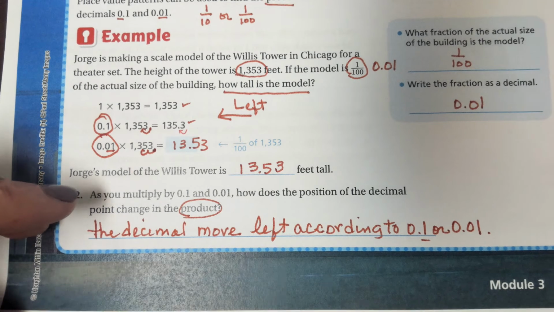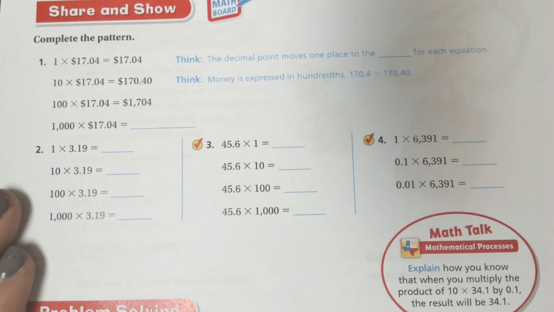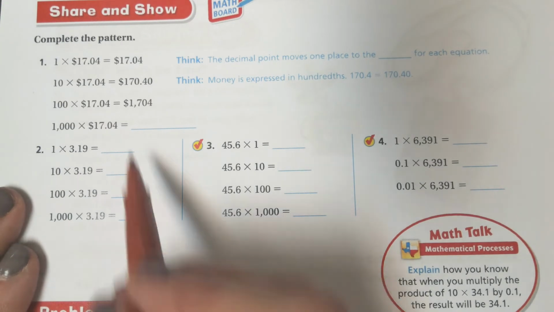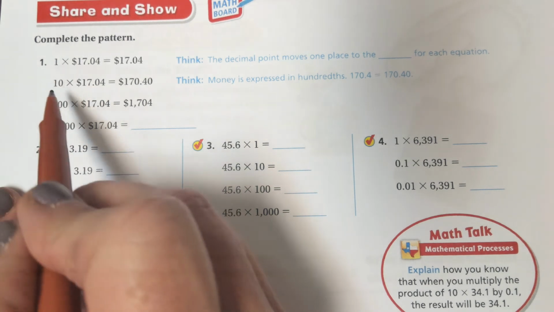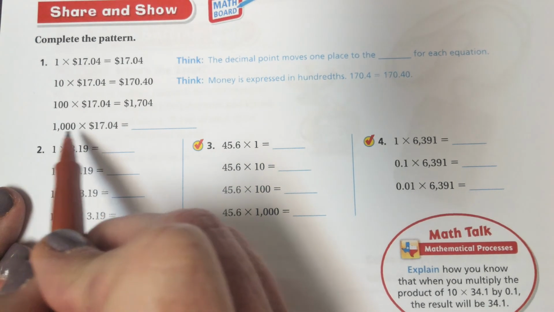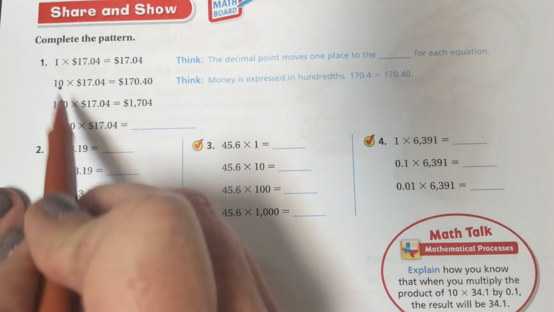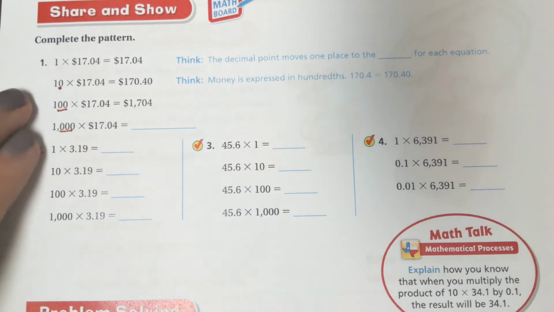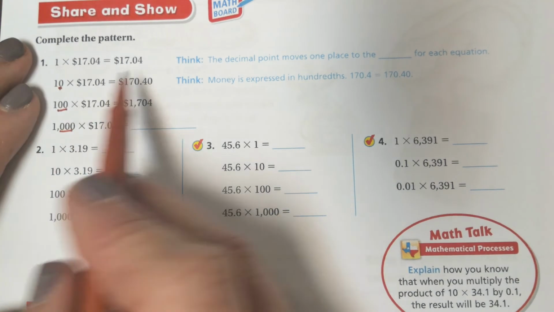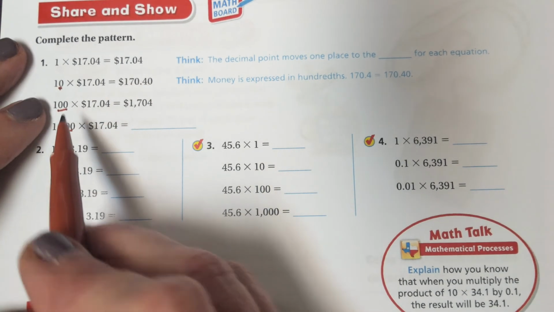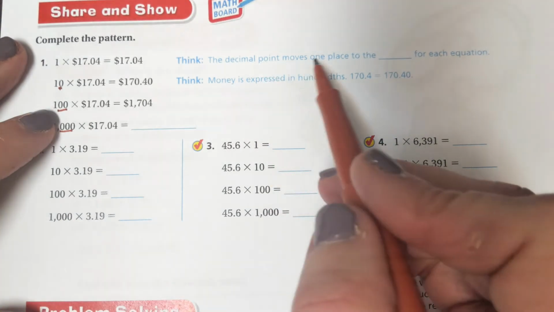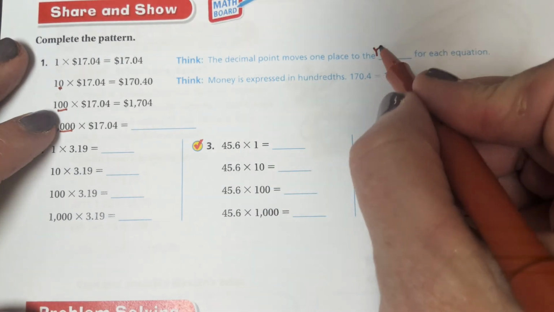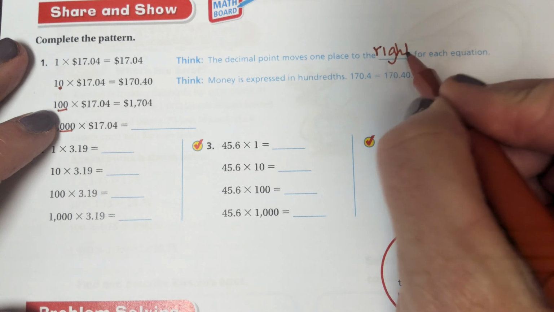Let's look at the other page for just a moment. Okay, we're on page number 106, the following page. Now remember, when we're multiplying by 1, 10, 100, or 1,000, we're taking so many hops according to the number of zeros in our multiplier. So, which direction do we go when we're multiplying by 10, 100, or 1,000? The decimal place moves one place to the right in each equation.